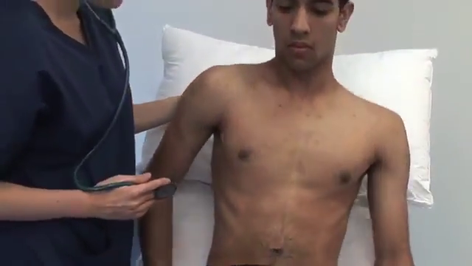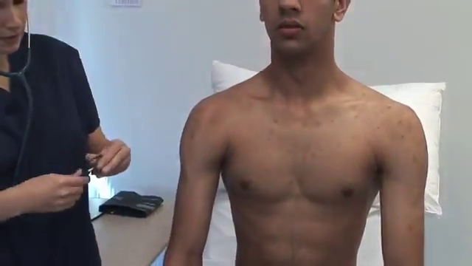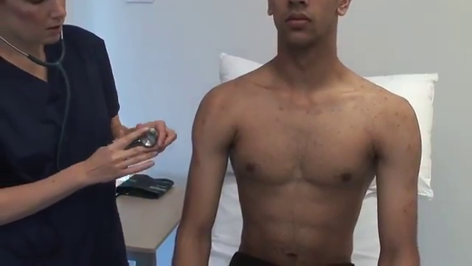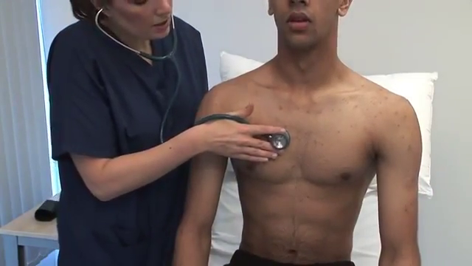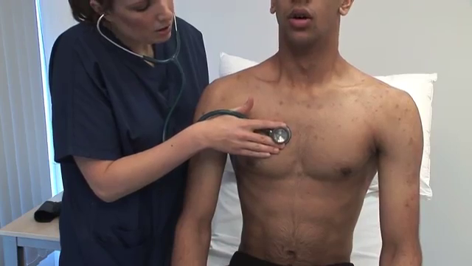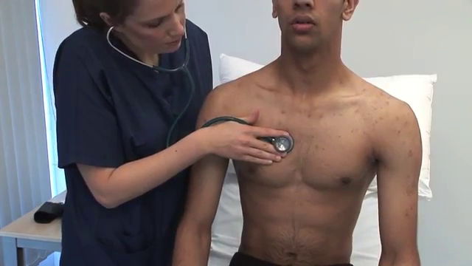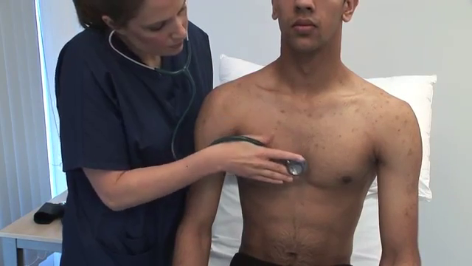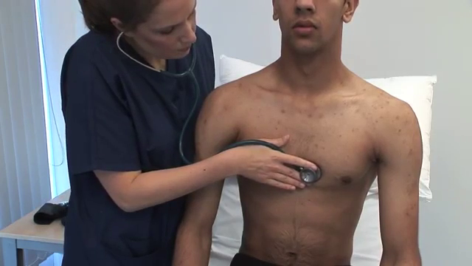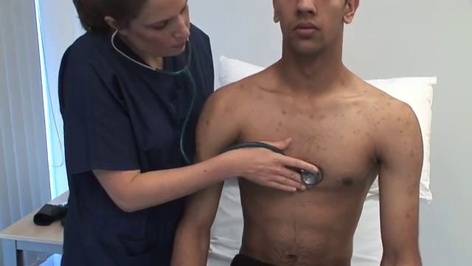Please could you sit forward for me? With the patient leaning forward, listen in held expiration. And out. And hold. Listen for the murmur of aortic regurgitation, best heard at the left sternal edge in the third or fourth intercostal space.